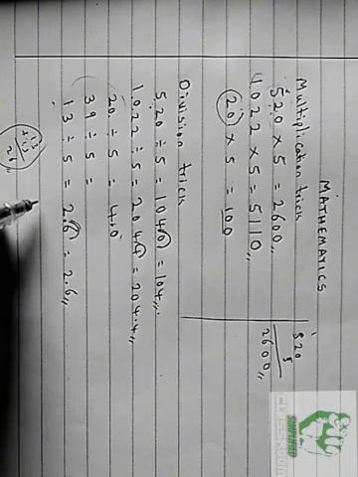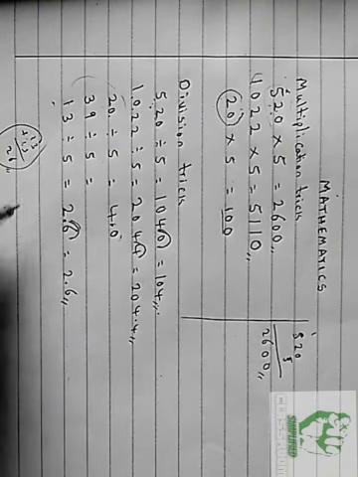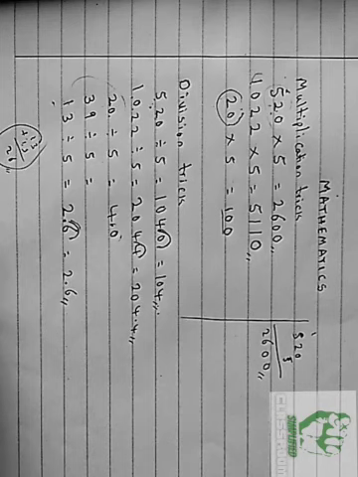Those of you taking JAMB, you don't need to use a calculator to solve stuff like this, so as not to waste your time. Those of you taking WAEC also, and other complex exams.